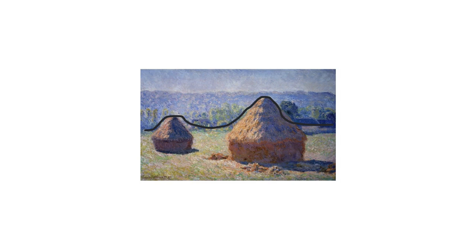Notice too how this haystack here in the very front appears bigger than the haystack over here. By painting it bigger than the other one, it makes it look like it's popping out of the painting. The haystacks in this painting also appear bigger than the objects in the rest of the painting. So that's foreground.